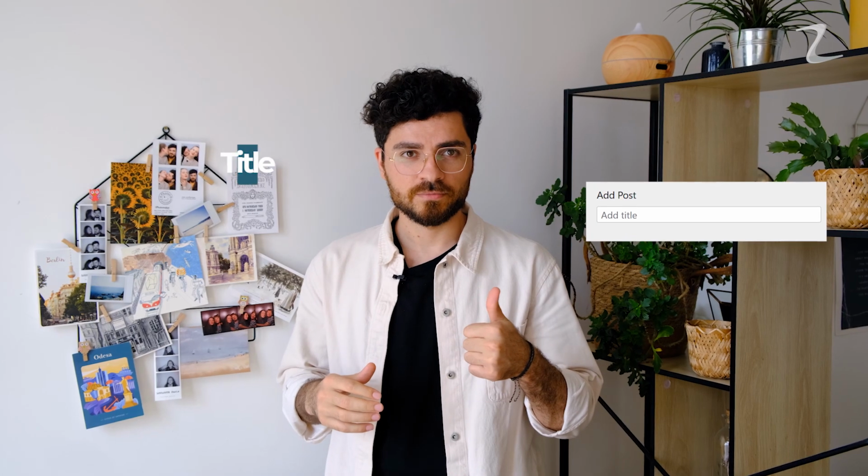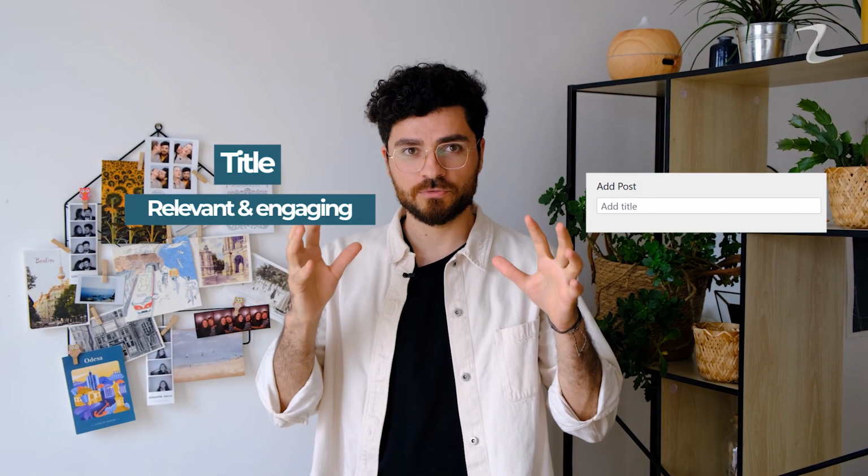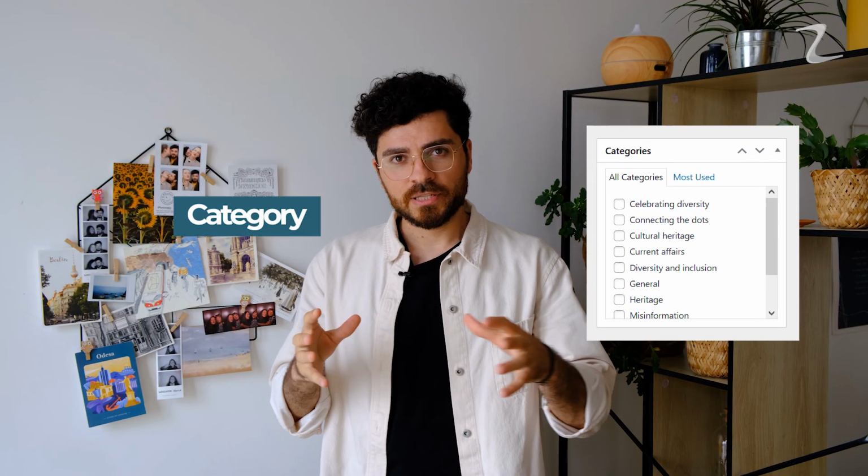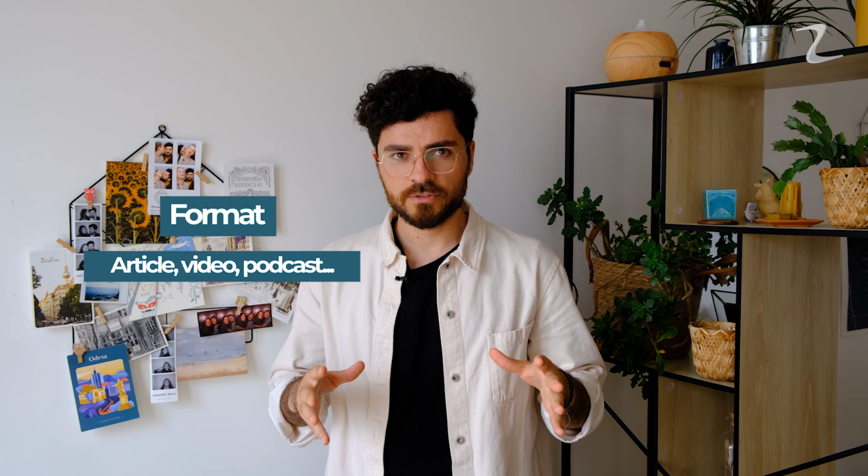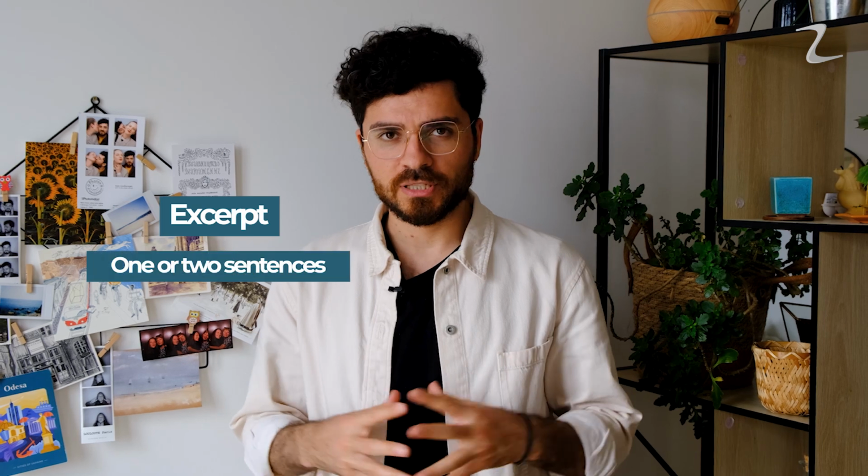Preparing your post. When creating or editing a post, check the following. Title. This is your headline, so keep it relevant and engaging. Category. Select at least one category that matches your topic. Text. Add text to help people find your content. Format. Select the correct post format: article, video, podcast, whatever. Excerpt. Write a short summary of your post, 1 or 2 sentences.